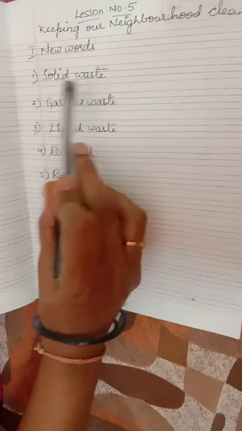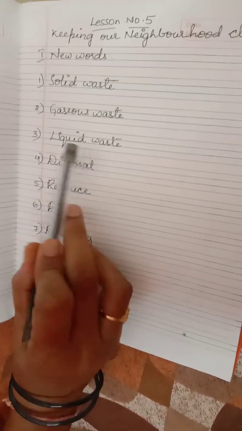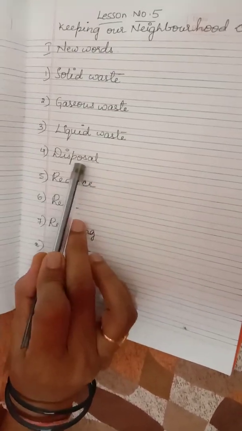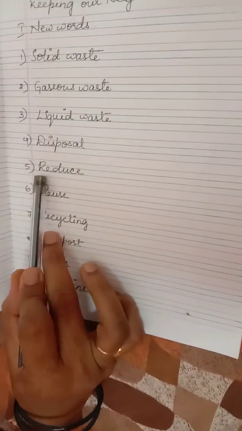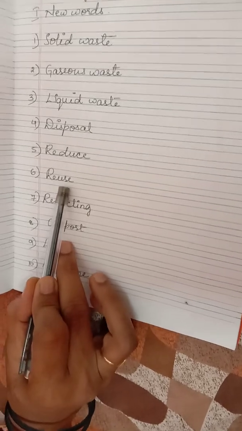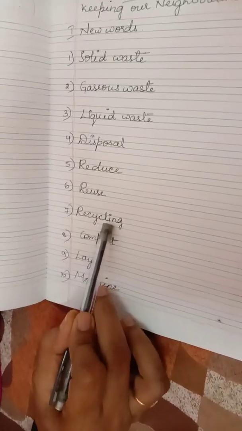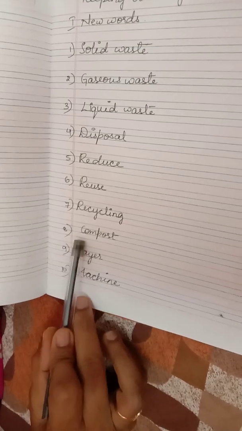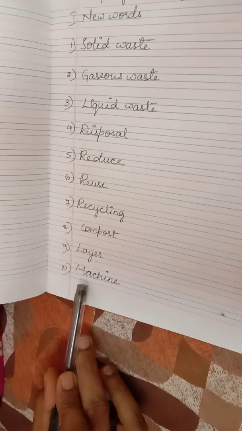Solid waste, gaseous waste, liquid waste, disposal, reduce, reuse, recycling, compost, layer, mission.